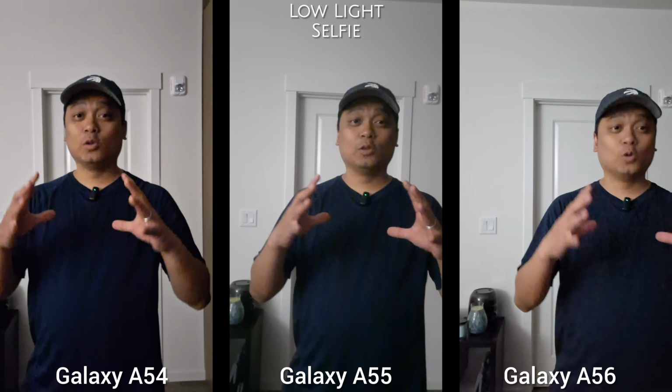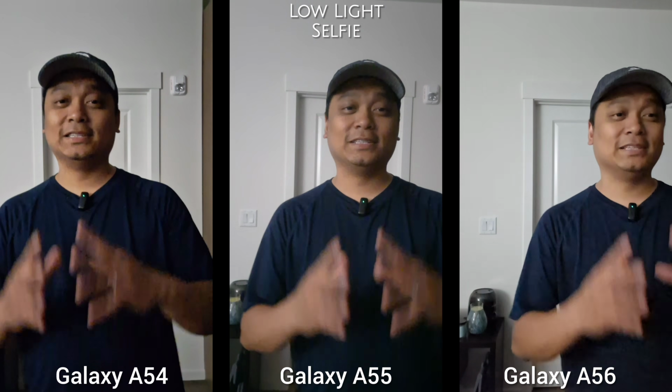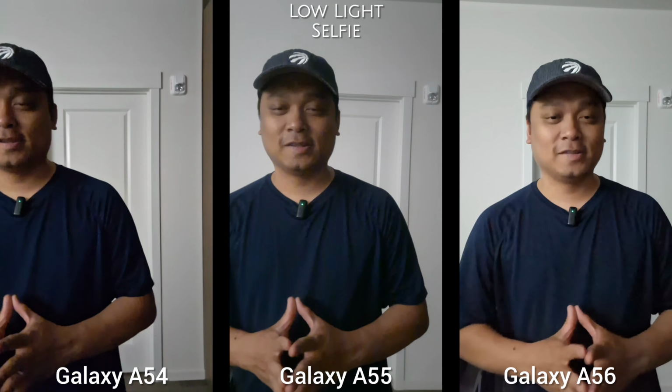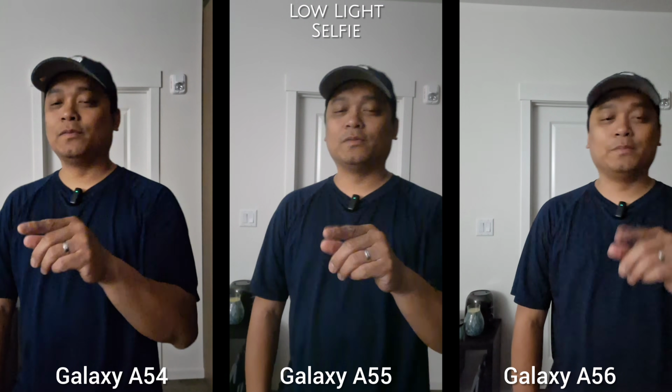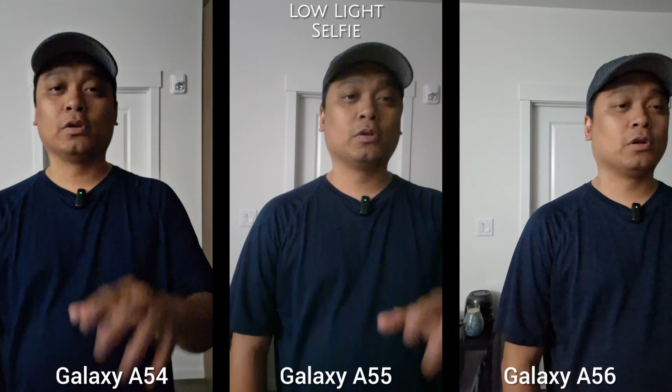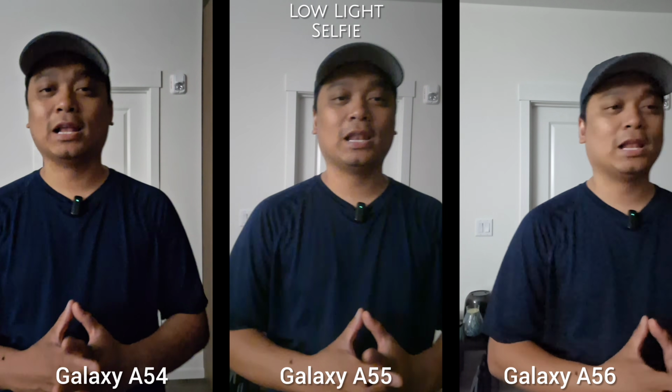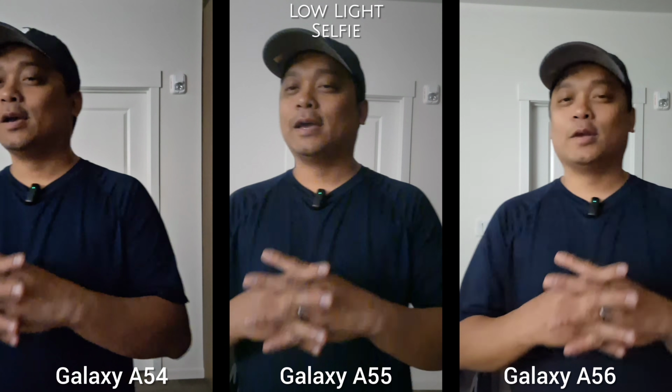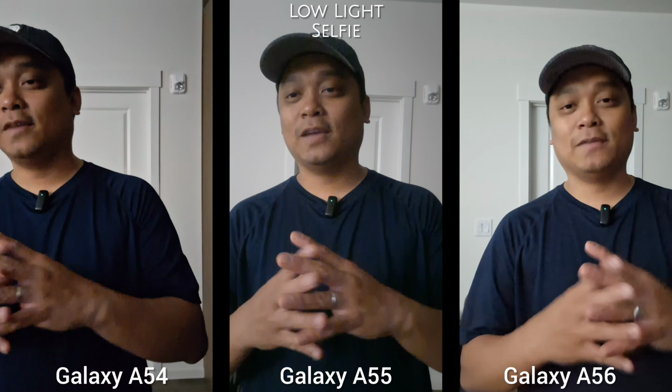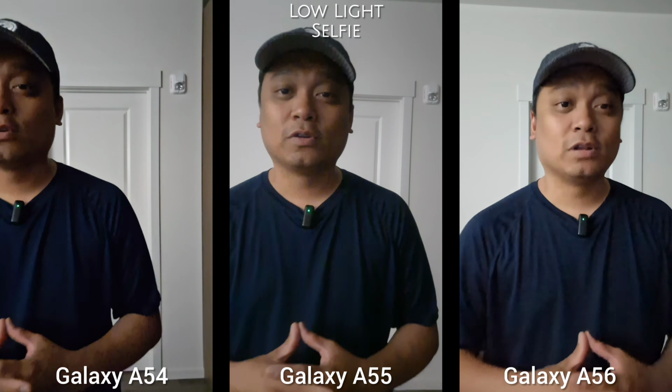Alright, so we're checking the low-light video on all three phones, Galaxy A54, A55, and A56, the mid-range Samsung. I think in terms of mid-range segment, these three phones are very popular. So we have a 32 megapixel sensor on Galaxy A54 and A55, and we have 12 megapixel sensor on Galaxy A56. This is a new sensor for the new A series.